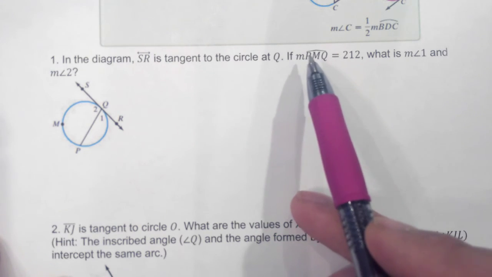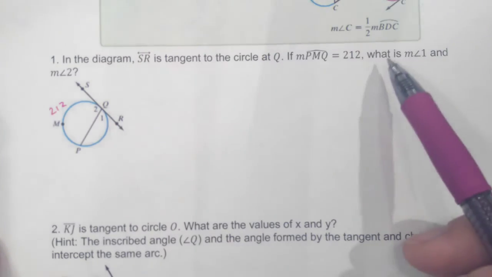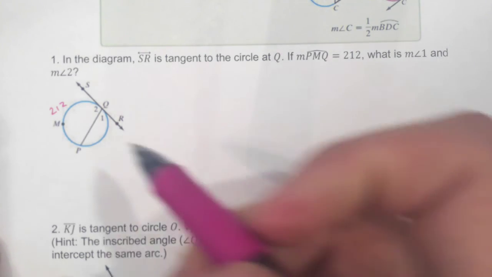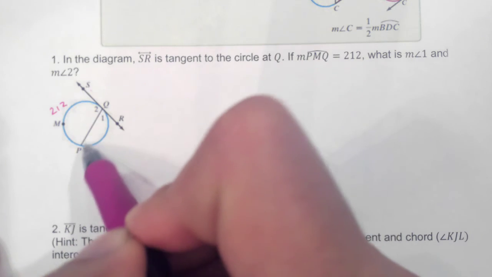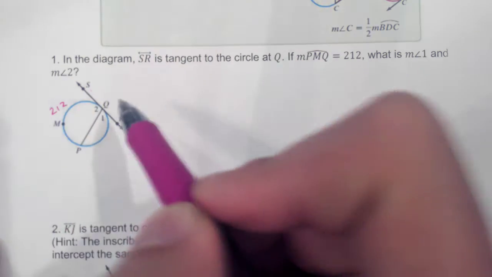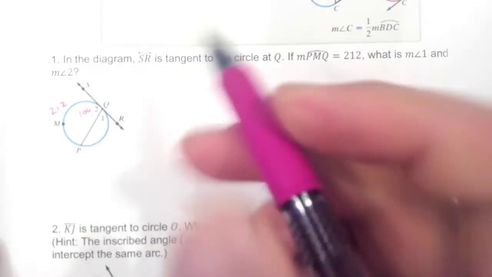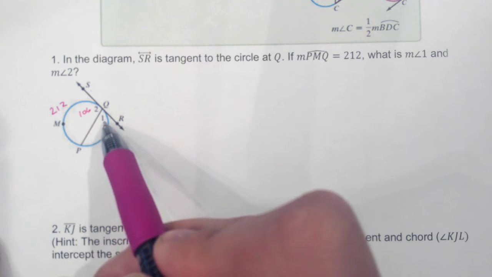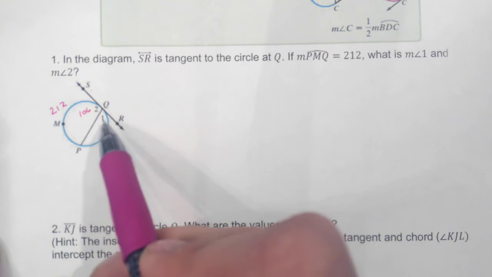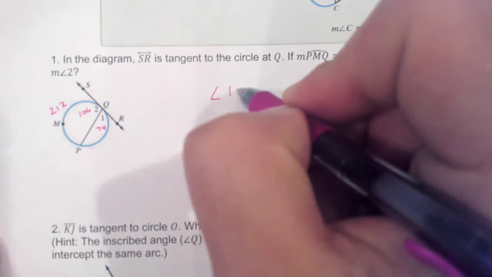If the measure of arc PMQ is 212, let's fill that in. What is the measure of angle 1 and the measure of angle 2? Again, with a tangent and a chord, the angle is going to be half the arc. So if this arc is 212, half of that would be 106. So that's angle 2. And then angle 1 is easy to find because it's a linear pair with angle 2, so it's got to be the leftover 74. You could also figure out what this arc is because it's the other piece of 316, divided by 2, but that's more work, so don't make more work for yourself.